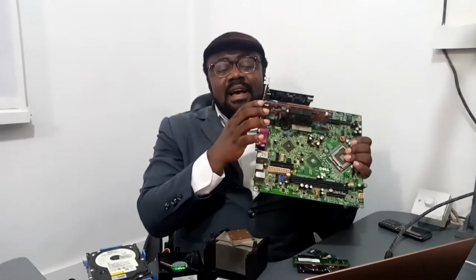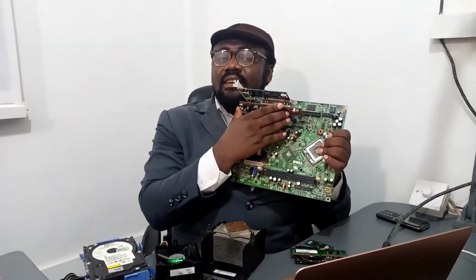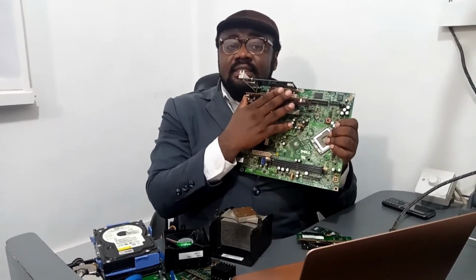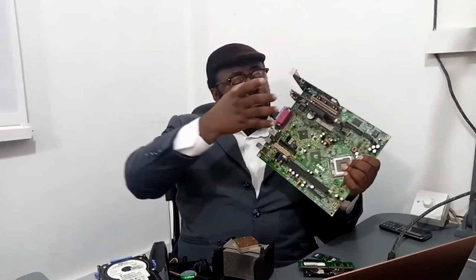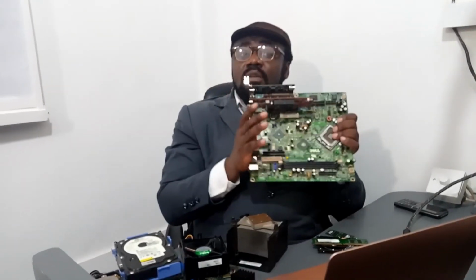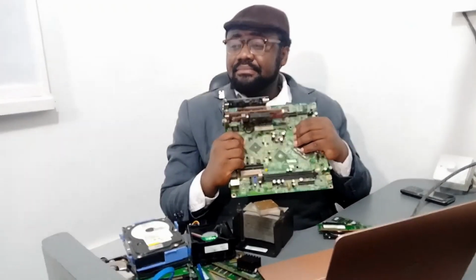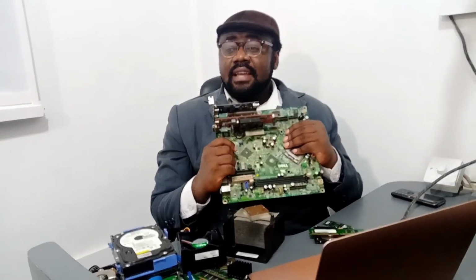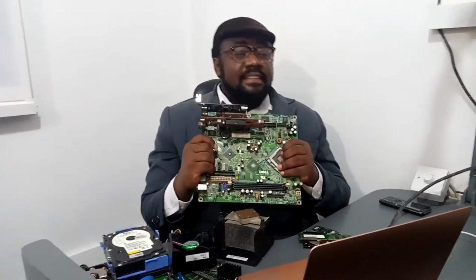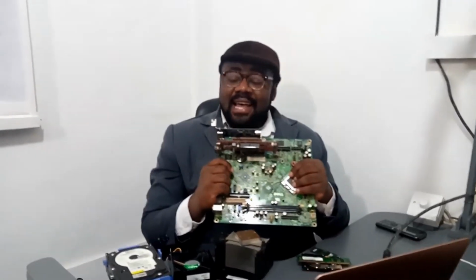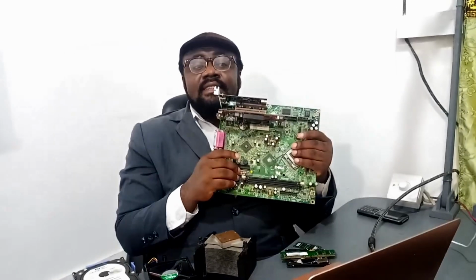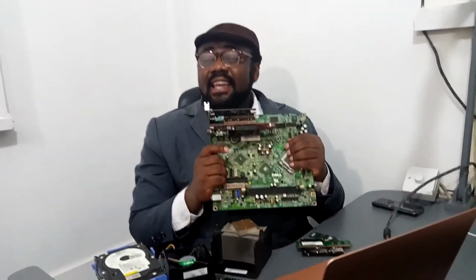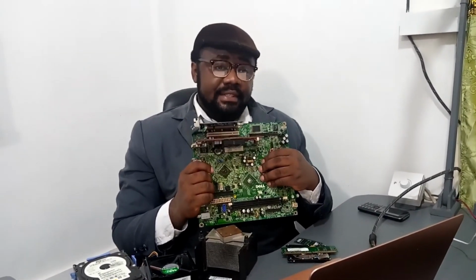All you have to do is to go and buy a wireless network adapter or card. A wireless network card like this. All cards look like this. As soon as you take that card and slot it in the expansion slot, your desktop will be able to connect to Wi-Fi. If you want to watch TV on your computer, you can go and buy a TV card. Connect the TV card and you can watch TV and listen to radio on your computer.